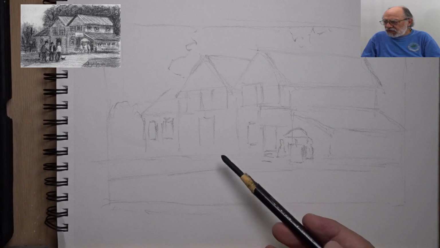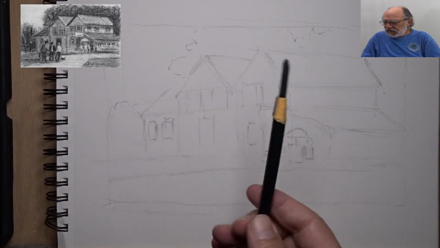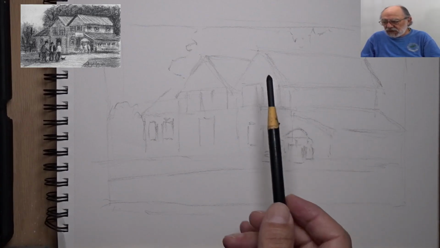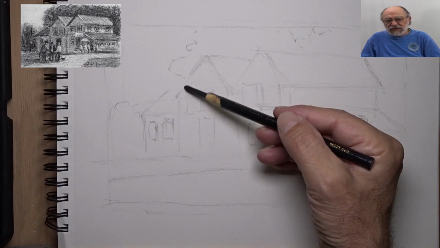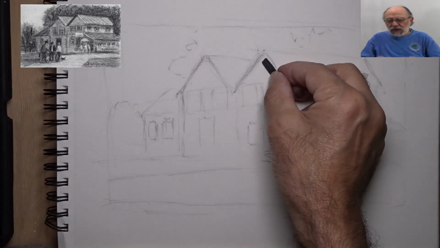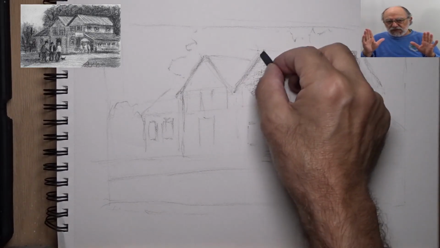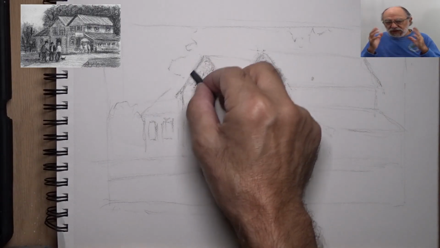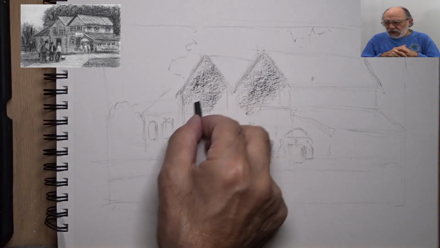There I'm indicating there will be some trees in the background, and that's pretty much it. The figures I'm going to add, and the main figures I'll add later on. Right now I just want to see how the sketch is going to fit into my paper, and just have a mental idea.